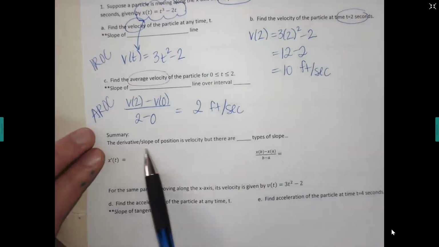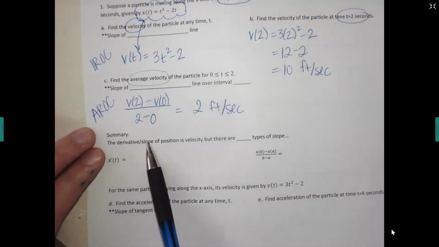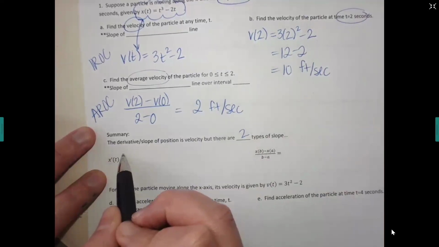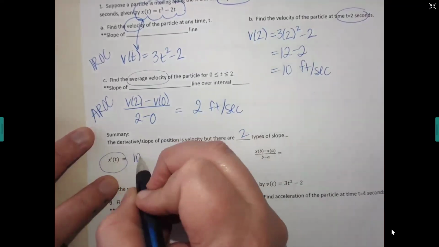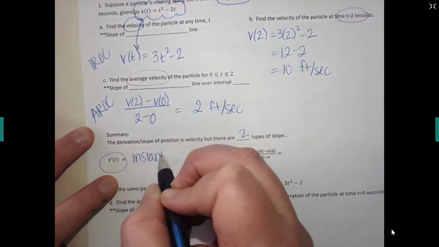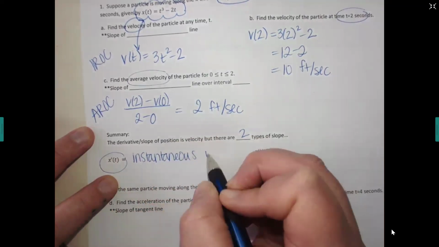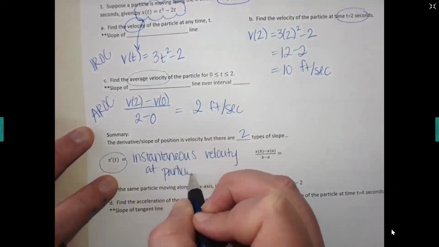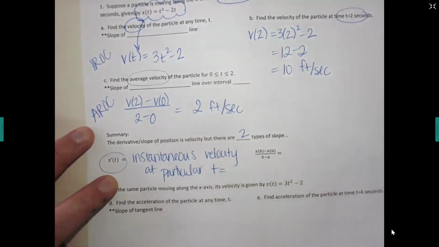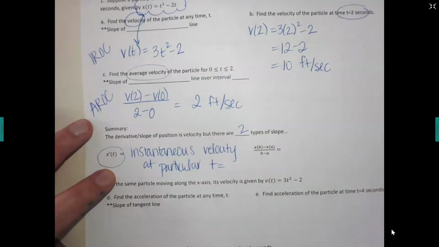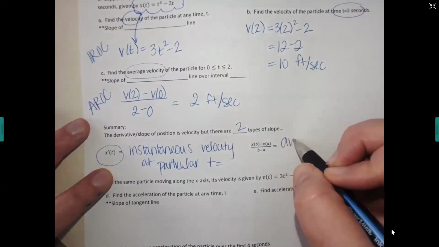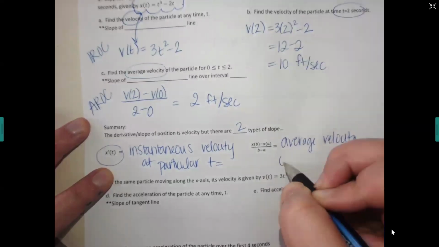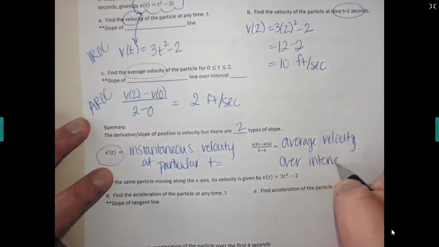So let's write down here under our summary. Okay, the derivative of position is velocity, but there are 2 types. If you are doing the derivative one, that's the instantaneous velocity. Instantaneous velocity at a particular time. Versus the second one is an average velocity. And that's going to be over an interval of time.